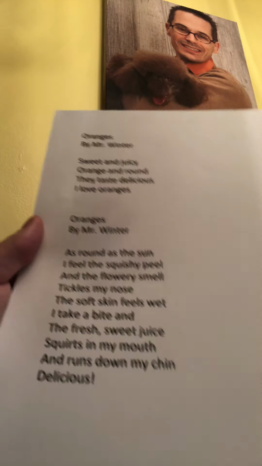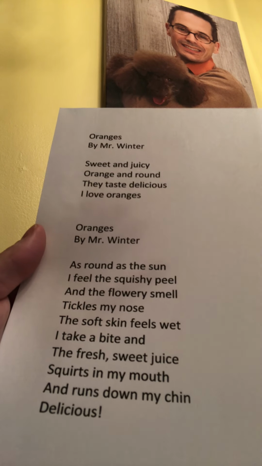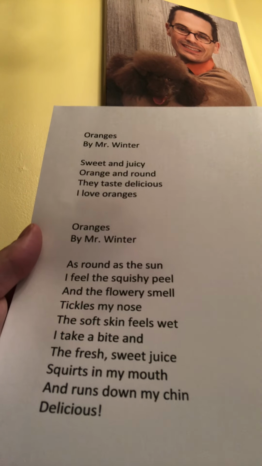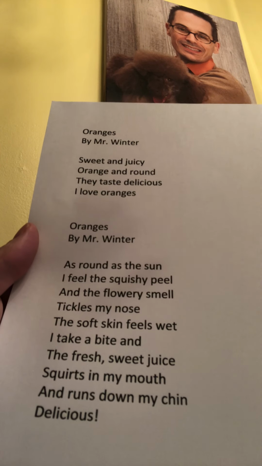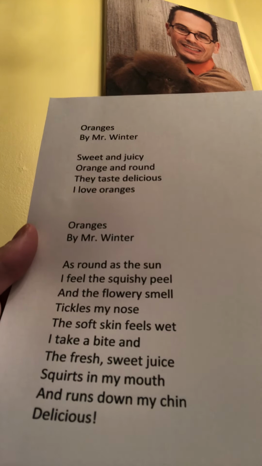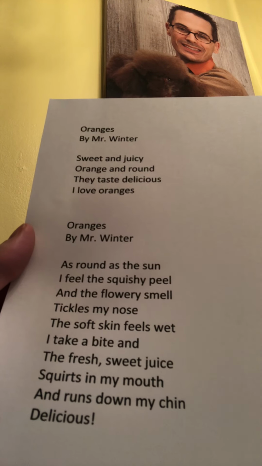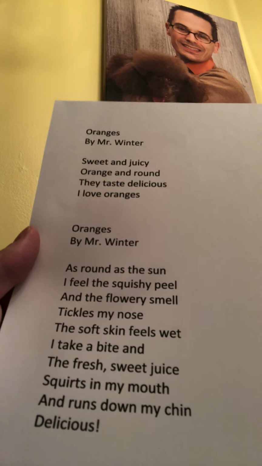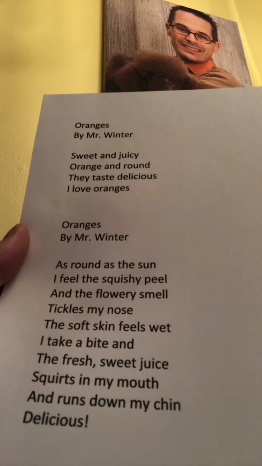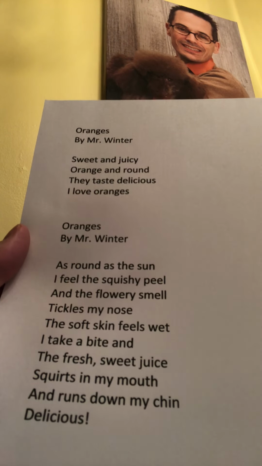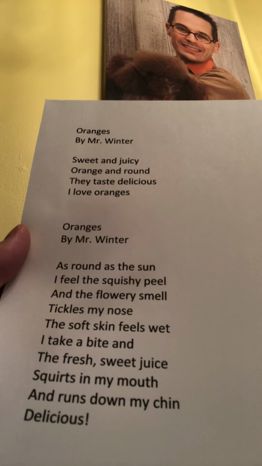And I thought about a time I ate an orange. "Oranges" by Mr. Winter. As round as the sun. There's the simile. I feel the squishy peel and the flowery smell tickles my nose. The soft skin feels wet. I take a bite and the fresh, sweet juice squirts in my mouth and runs down my chin.